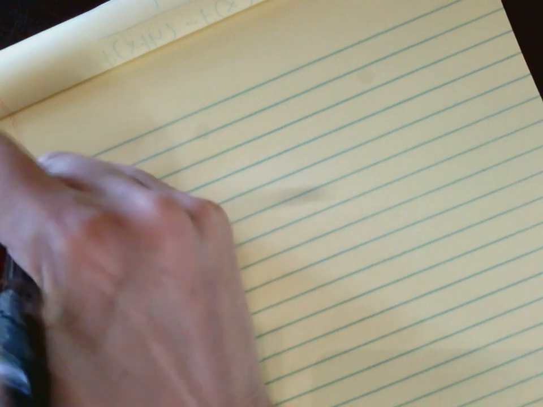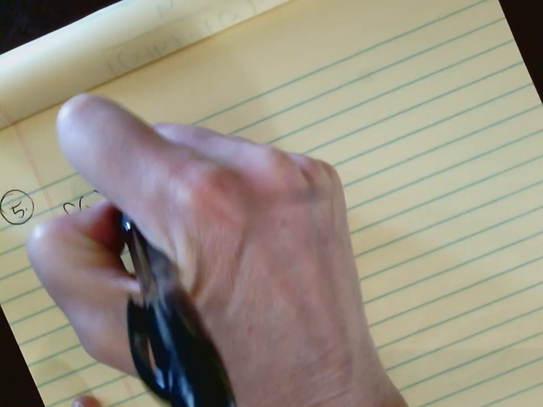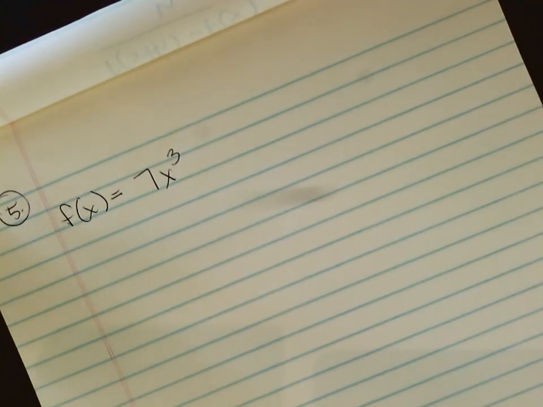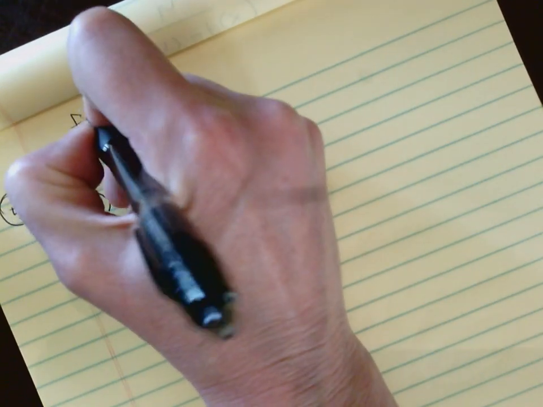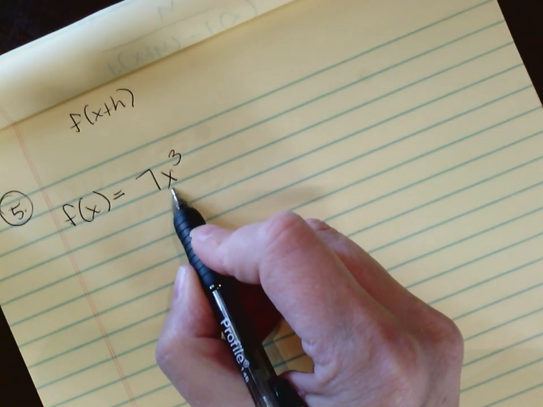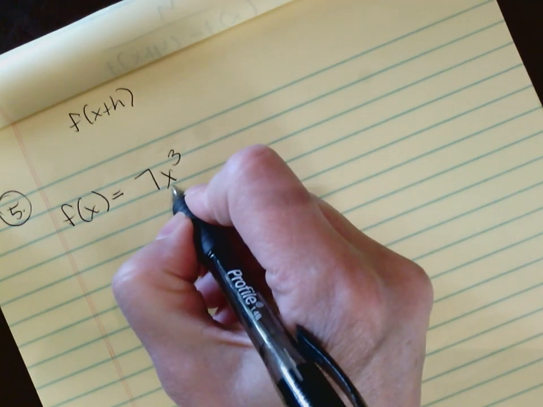All right, the last one. This time my function is f of x equals 7x cubed. So this one's going to get really messy because of that x to the third power. Because remember, the first step of the difference quotient, once again, is f of x plus h, which means I go to the function and replace the x with x plus h. So let's do that now.